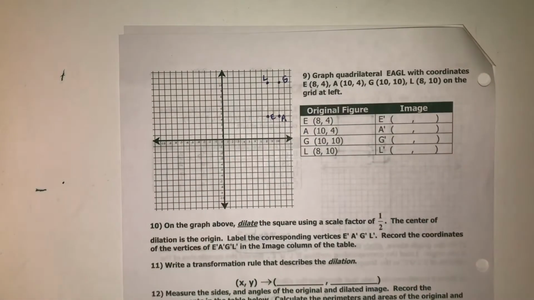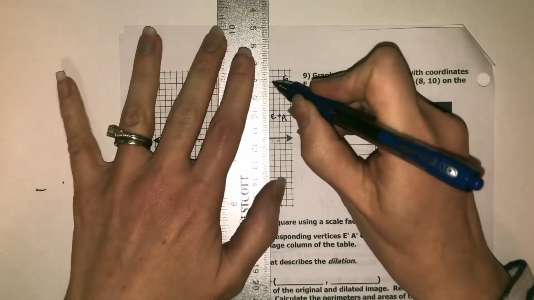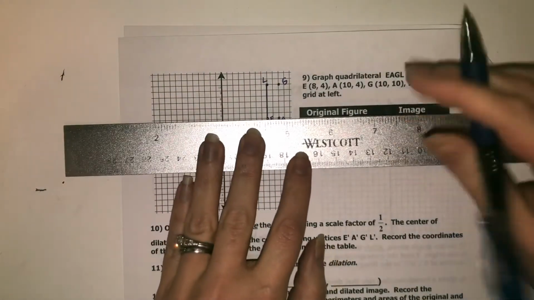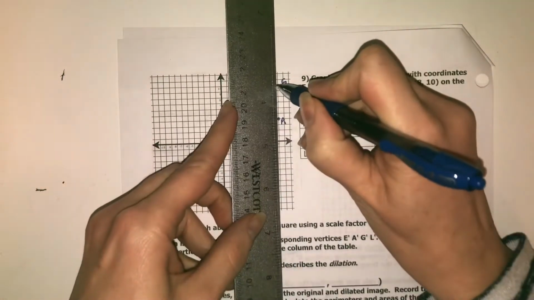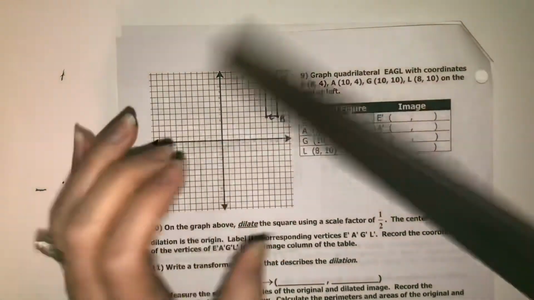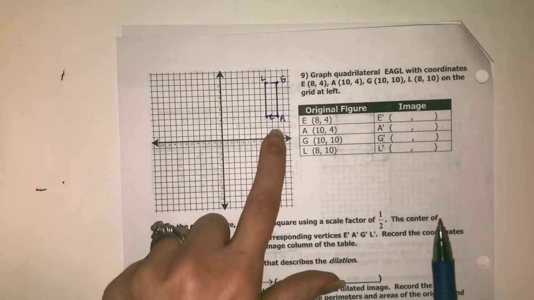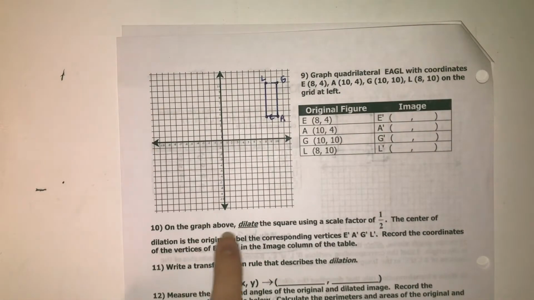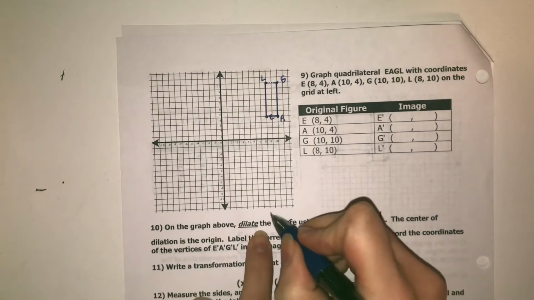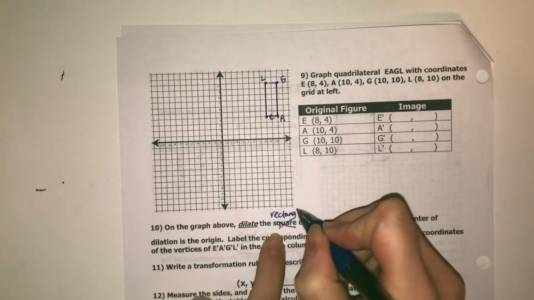So let me connect these using my ruler. I kind of put my E in a spot that I'm going to draw right over it to make this bottom side of this quadrilateral. Okay, so there's the original. Now, it says on the graph above, dilate the square using, oh, it's not a square. This is a rectangle. My apologies.